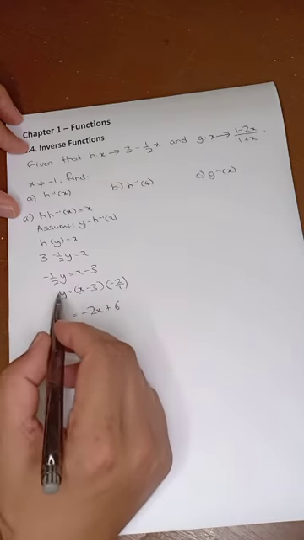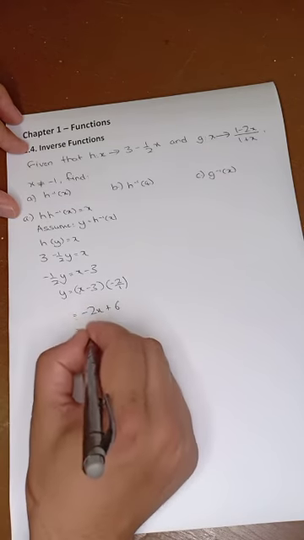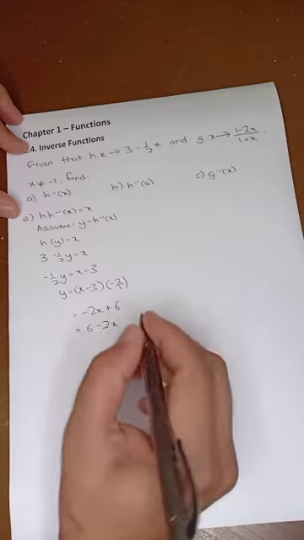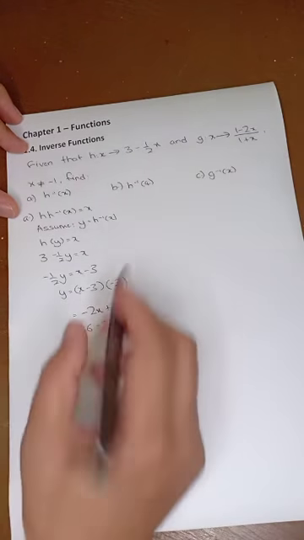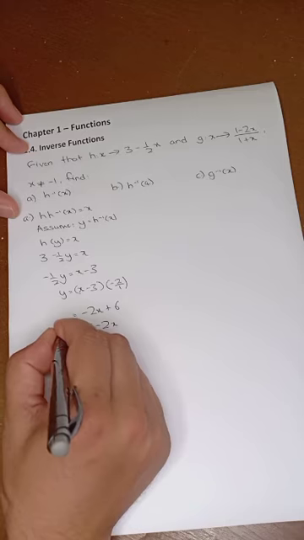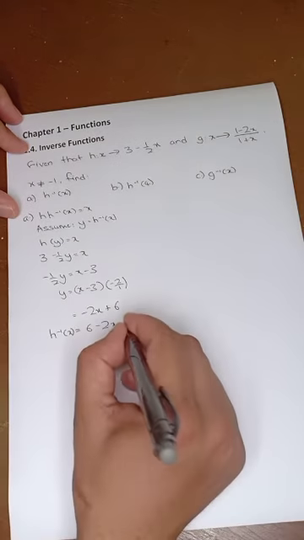And what is your y? y is, maybe I'll rearrange this as 6 minus 2x, it looks better with a positive number in front. Okay, what is your y? y is h inverse x, so h inverse x is this.